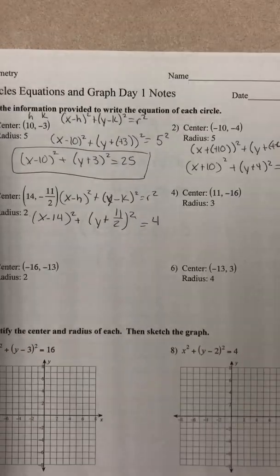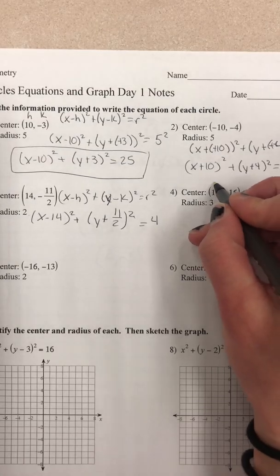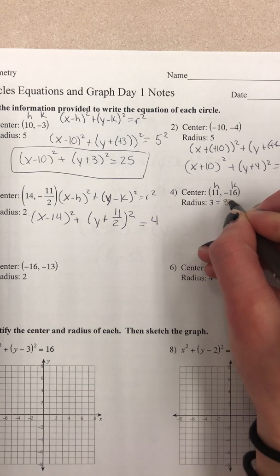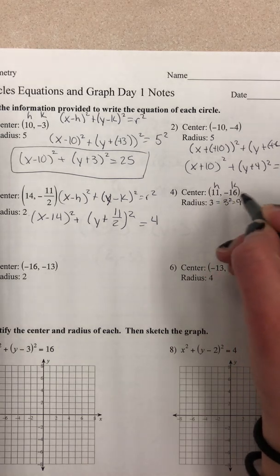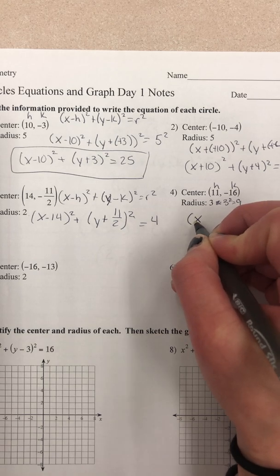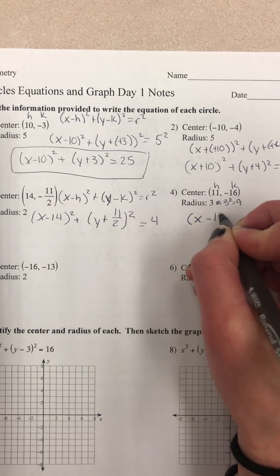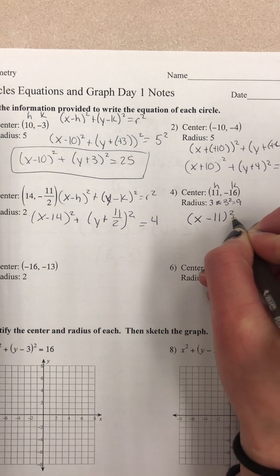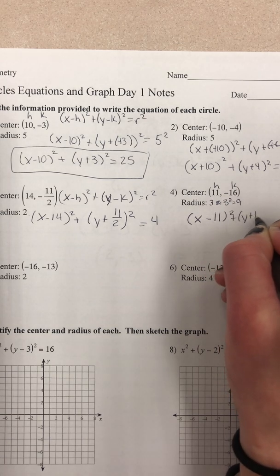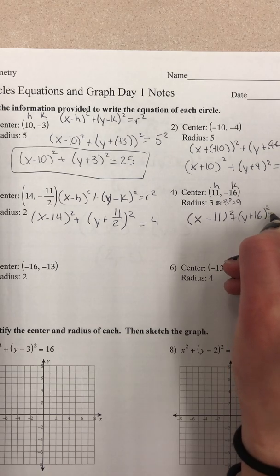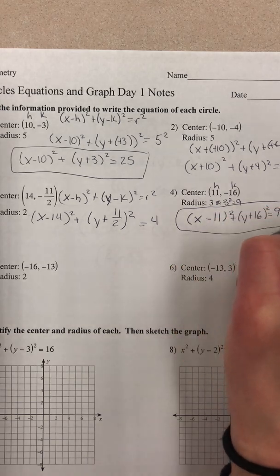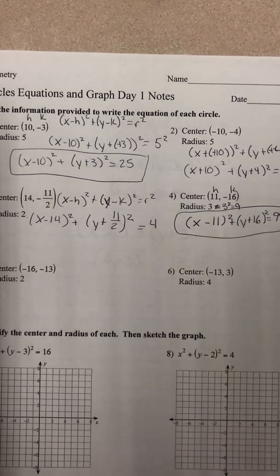Let's finish these. Okay, so again, we know this is our h and this is our k. This is our radius, and 3 squared is equal to 9. We're gonna write that down just so we don't have to think about it later. We're gonna plug these into our formula. X minus 11 squared plus y. Now if we're subtracting a negative, we add a positive. And our radius squared is 9. That is our formula. That is our equation.